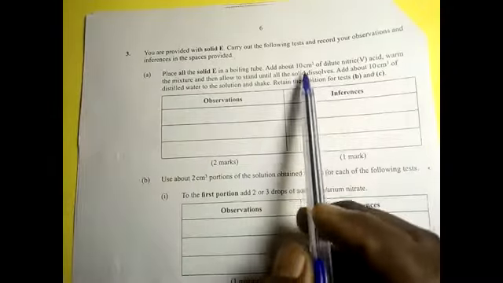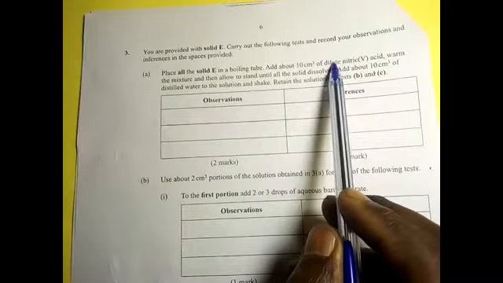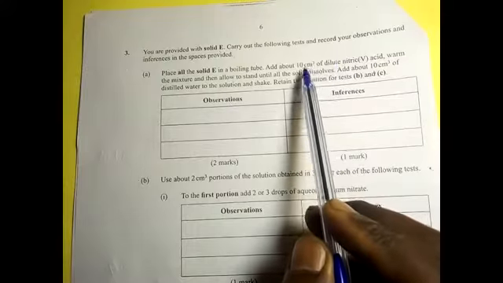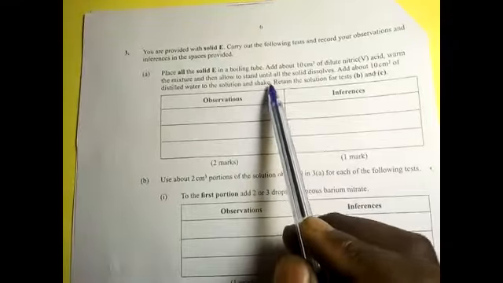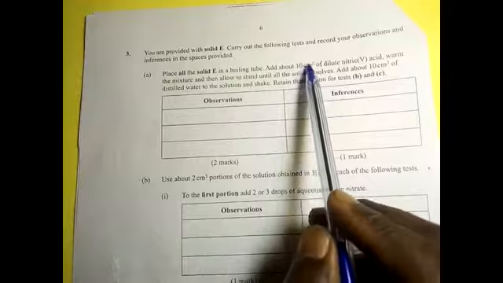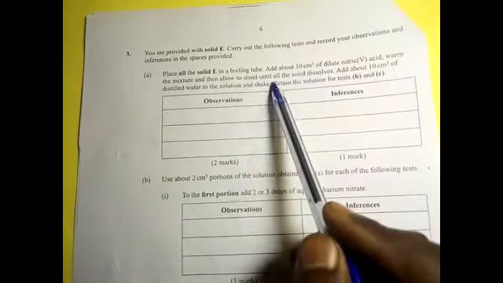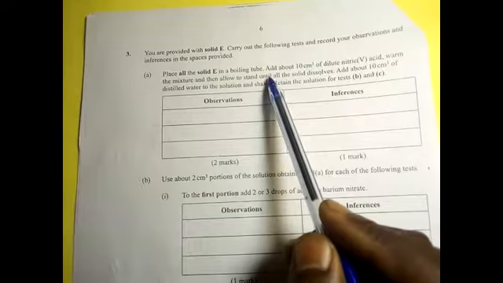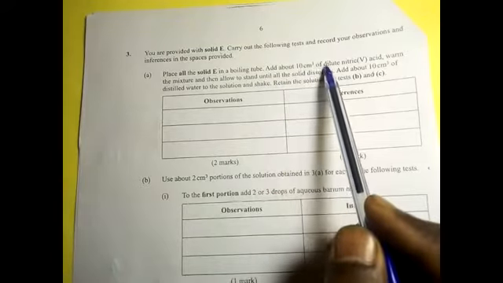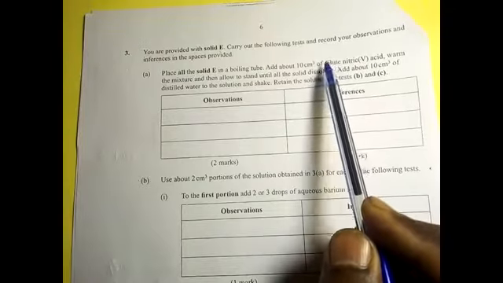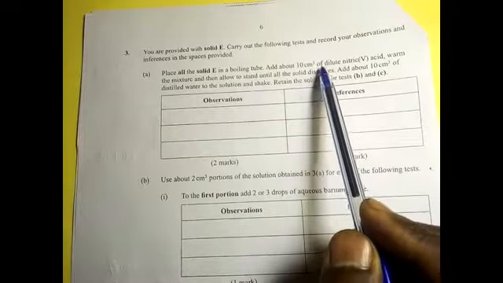So you are adding dilute nitric acid to salt E that you don't know. So we expect that the salt could be something like a carbonate. So we expect to see effervescence because we are adding an acid. That is the expectation, that you will see effervescence or you will not see effervescence.